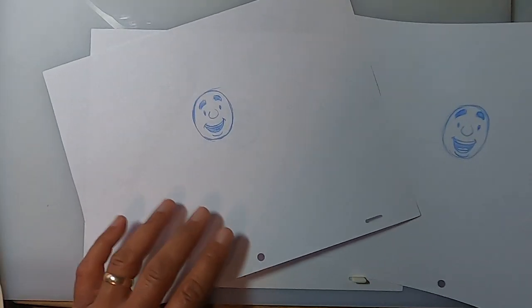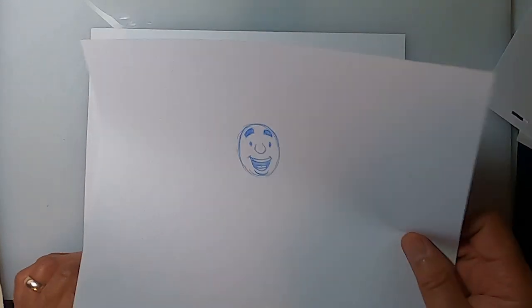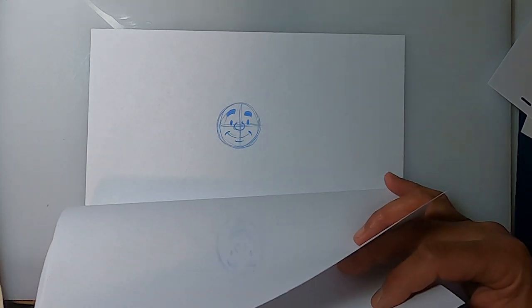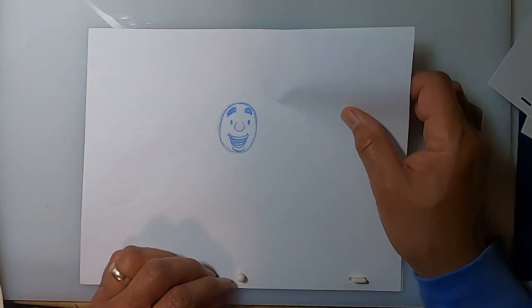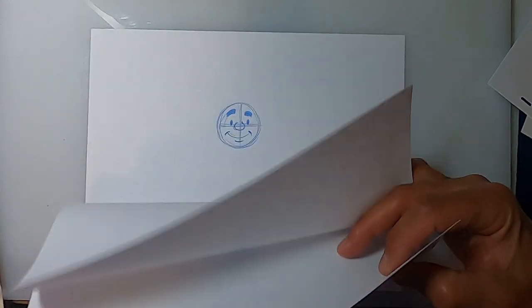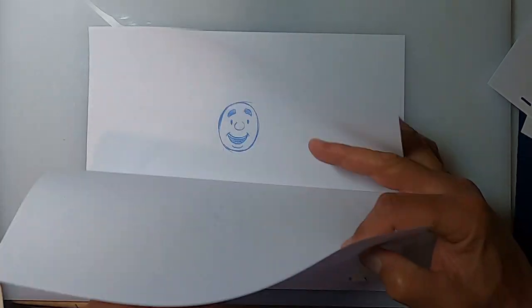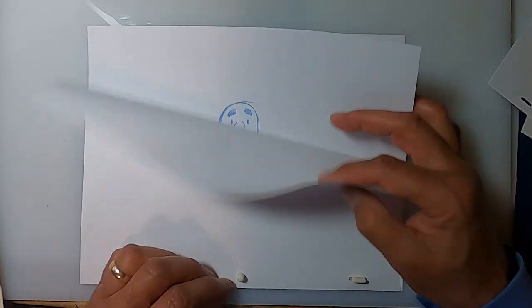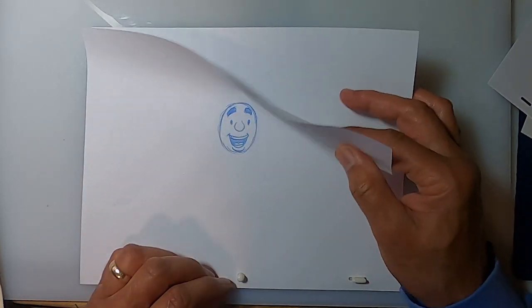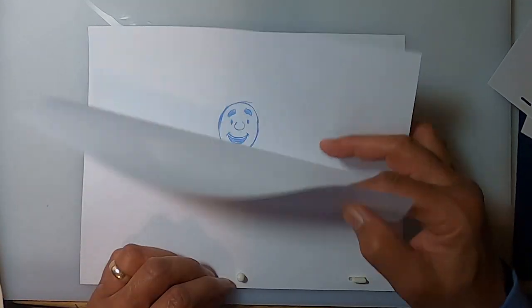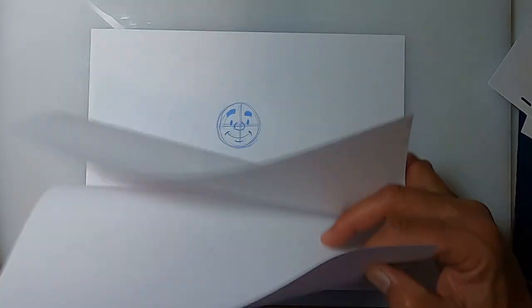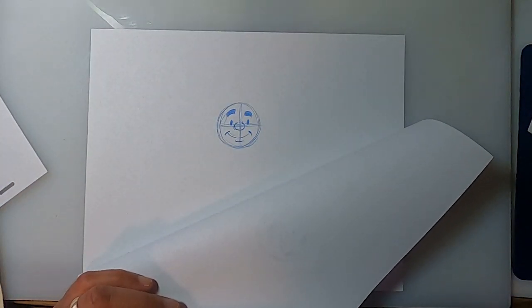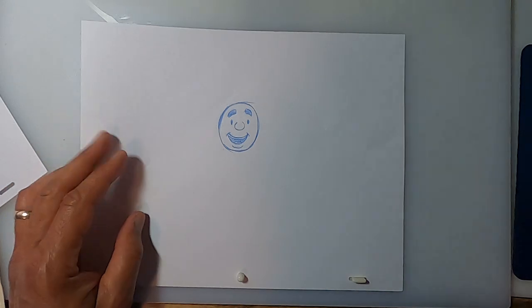And let's take those off the pegs, put them down. And there's 1, 2, 3. Then we would need a mouth in between this and this.